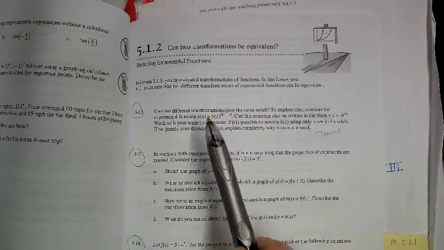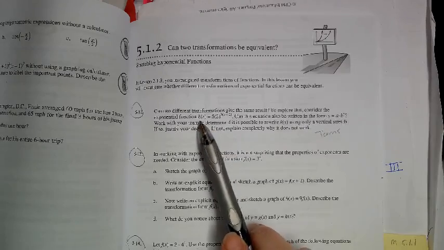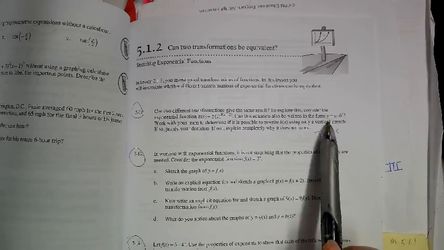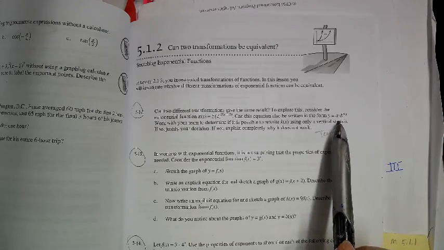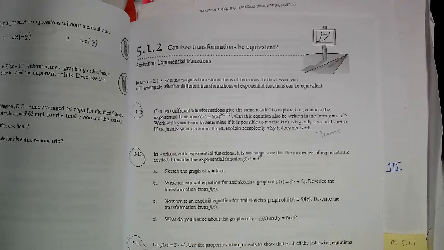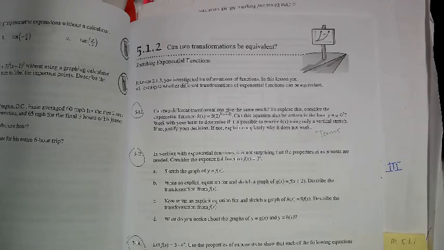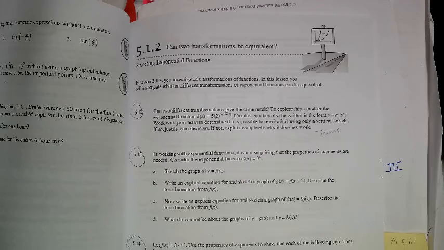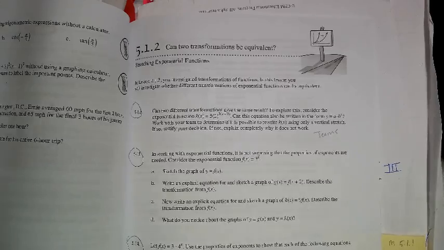To explore this, consider this exponential function, k of x. Can this equation also be written in the form y equals a times b to the x? Work with your team to determine if it's possible to rewrite k of x using only a vertical stretch. If so, justify your decision. If not, explain completely why it does not work.